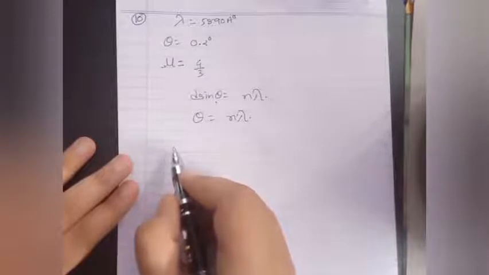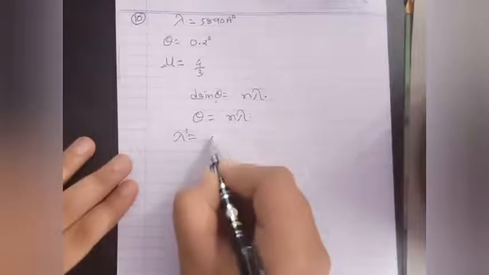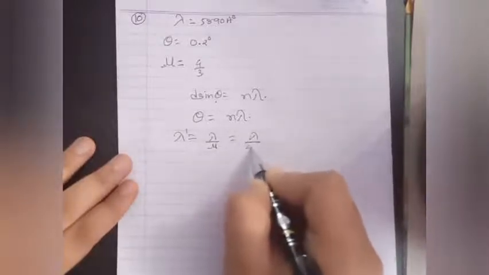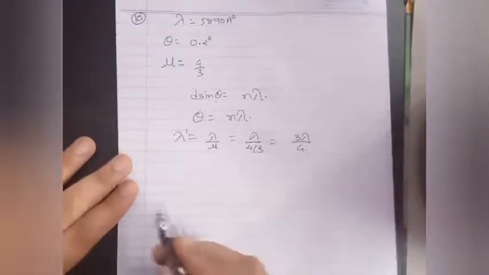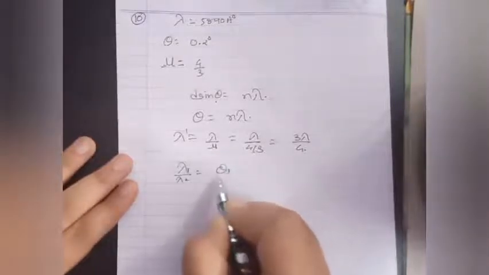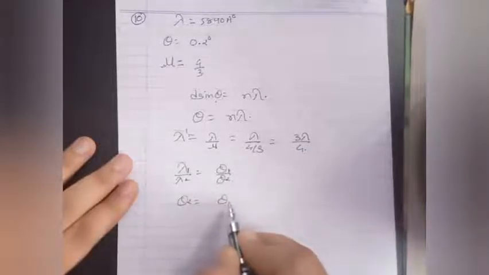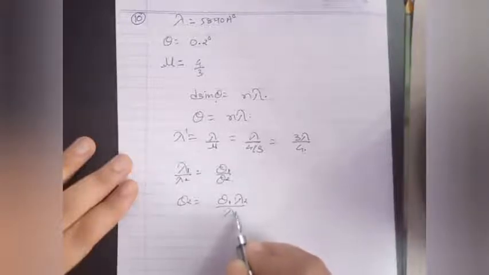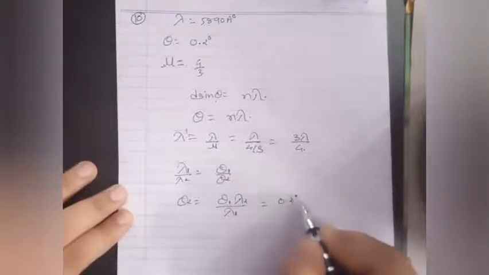But for small value of theta, we can write theta is proportional to n lambda. Now, as the setup is immersed in water, lambda dash will be equal to lambda by mu, that is equal to lambda divided by 4/3, that is equal to 3 lambda by 4. So, lambda 1 by lambda 2 is equal to theta 1 by theta 2. So, theta 2 will be equal to theta 1 into lambda 2 divided by lambda 1. Theta 1 is given 0.2 degree.